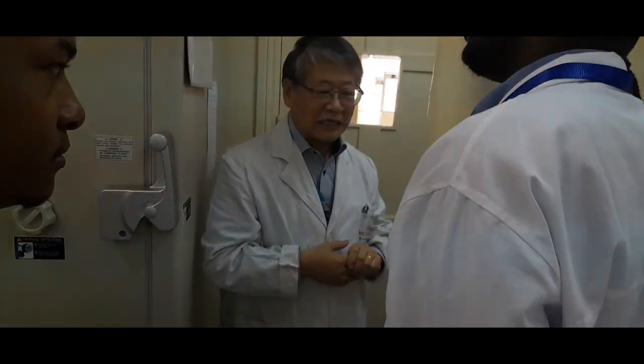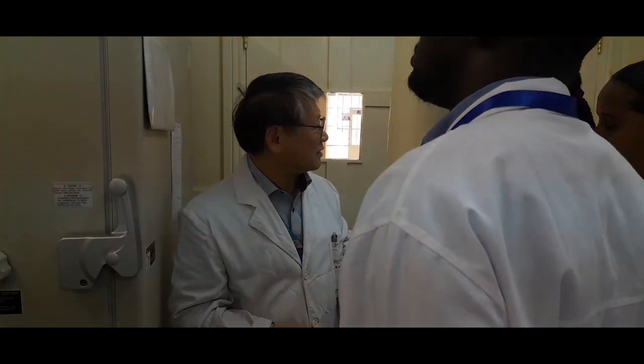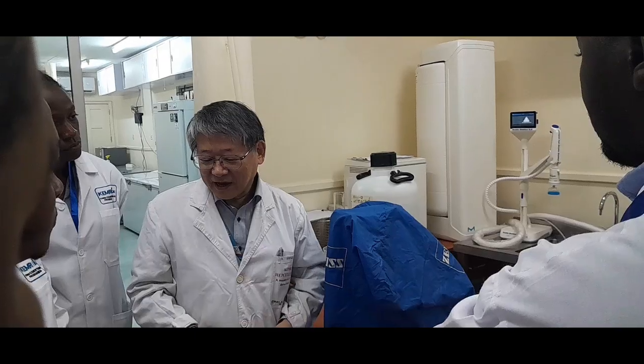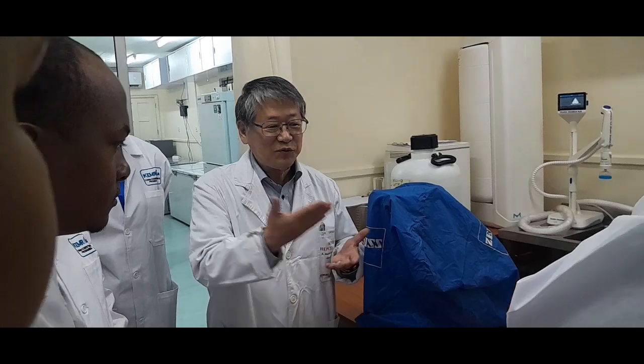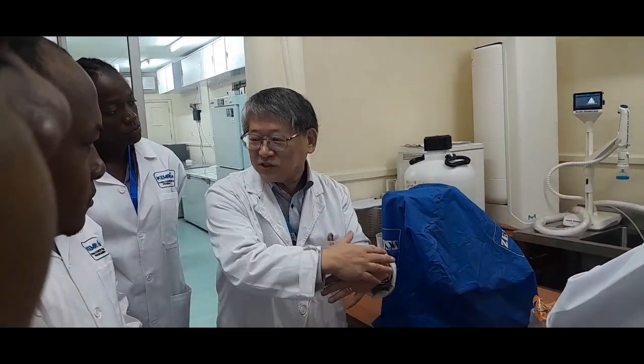So if you haven't done such a system, maybe you can think about it. The weighing machine and also the pH meter like that: duplicate, triplicate, because each group keeps its own machines.